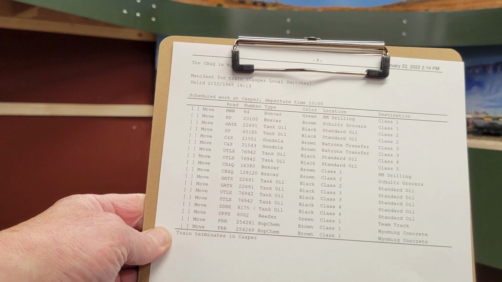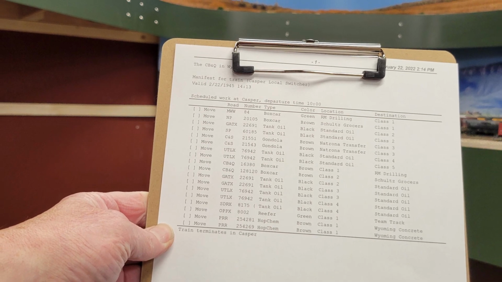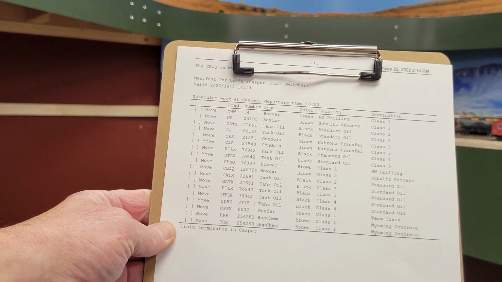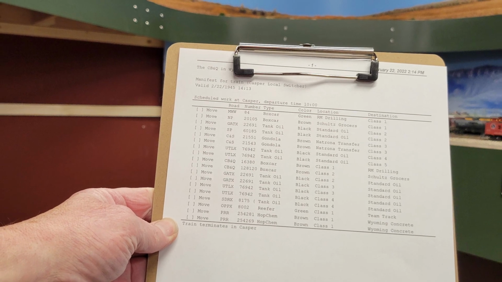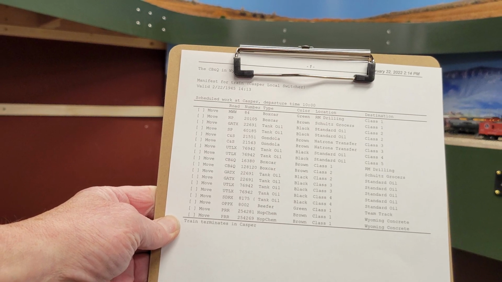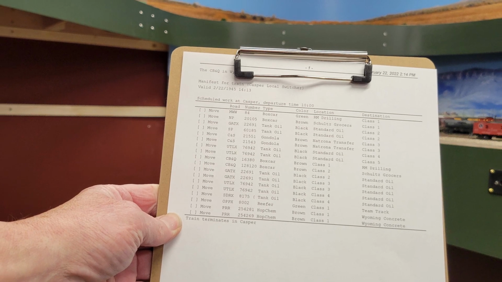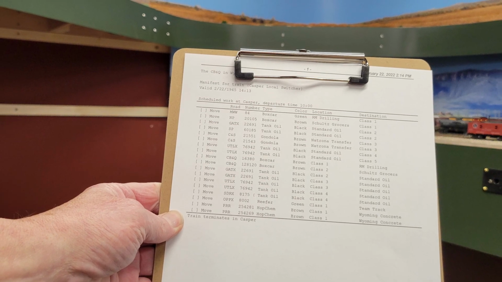Now the yard crew turns its attention to local switching that has to get done today. This is a pretty typical day's work around here. The crew will work the local industries in between building trains and handling other priorities, like that reefer express due in shortly.